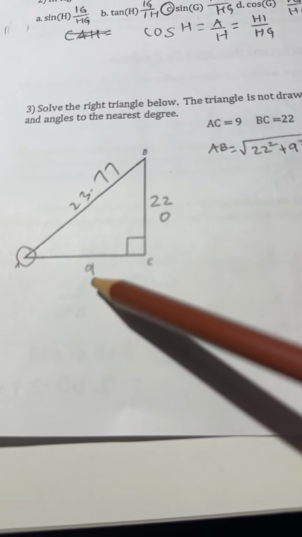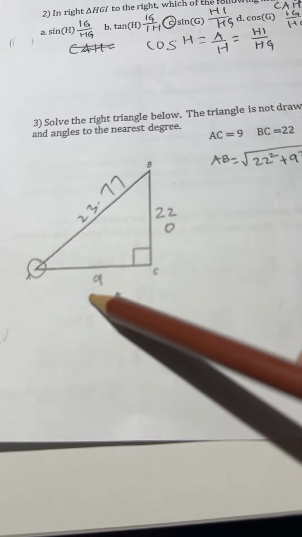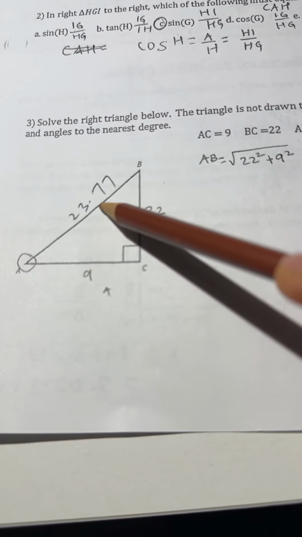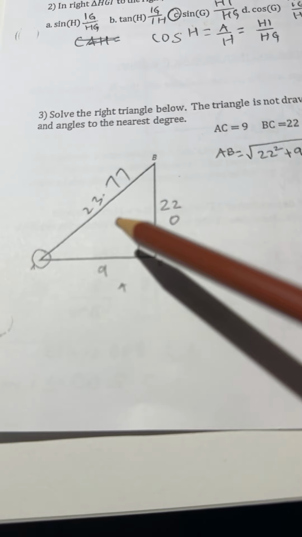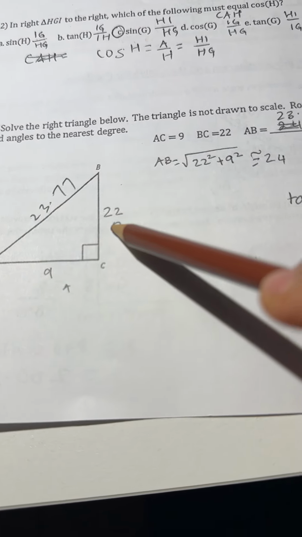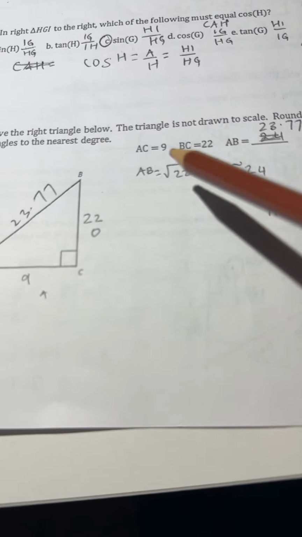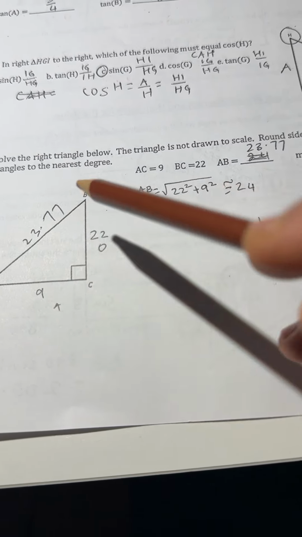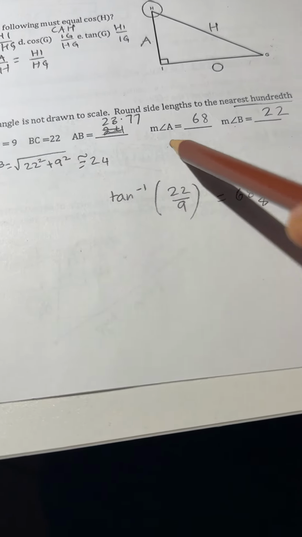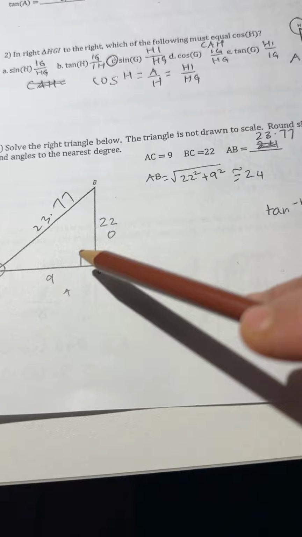Okay, and then whenever it says solve the right triangle, it just means find everything, you know. So they gave you 9 and 22, AC 9, BC 22. So two sides. So I'll just use the Pythagoras theorem to find this. Square root of, since this is a hypotenuse, this square plus this square. 9 squared plus 22 squared, and I get approximately 23.77. But I wouldn't use this 23.77 to calculate my measure of angles. Since these two were given as whole numbers, I prefer to use them.